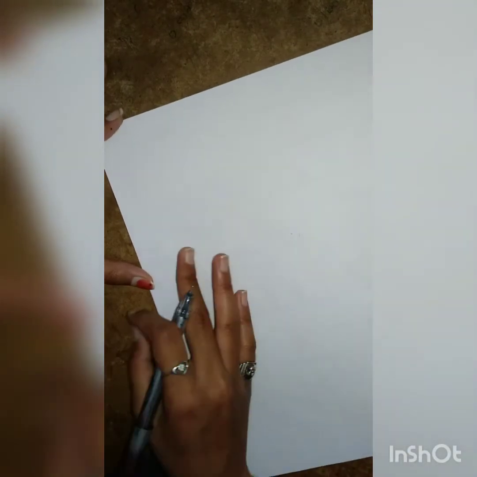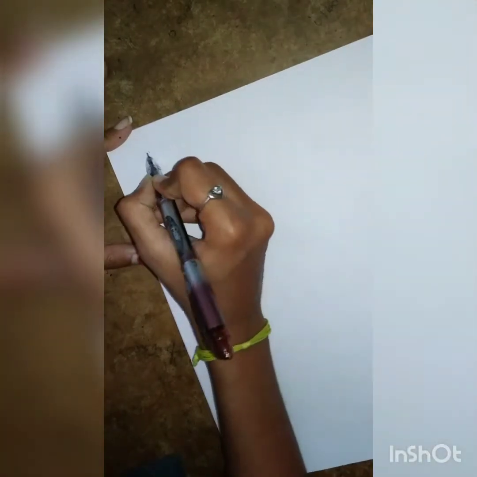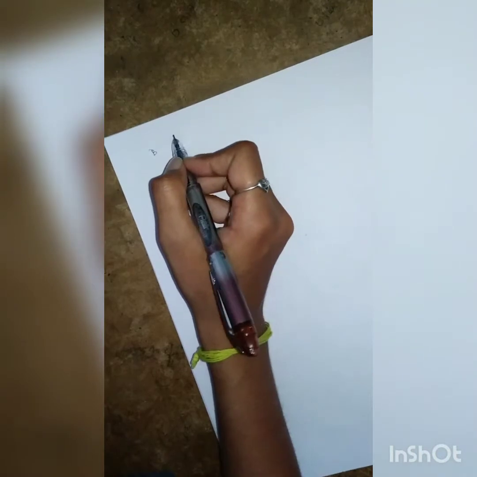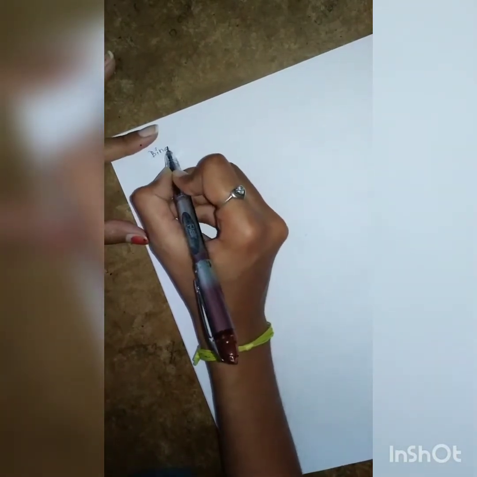Hello friends, in this tutorial we are going to learn about binary trees. In the previous tutorial we learned what a tree is, how we represent a tree, and what the word tree is used for, all those things. So in this tutorial we will learn about binary trees.